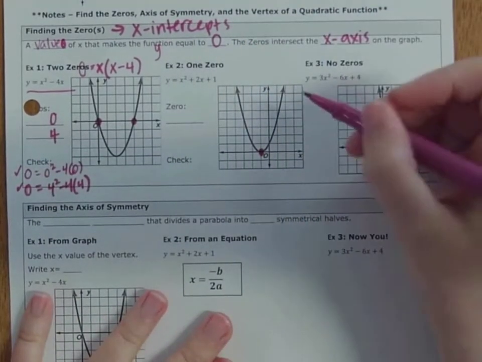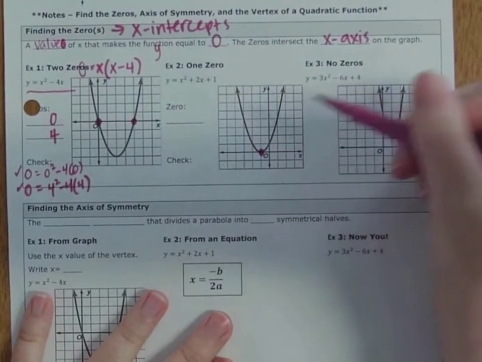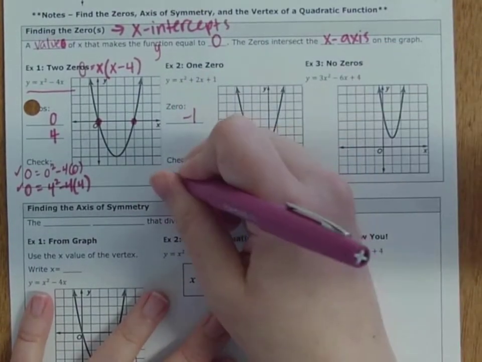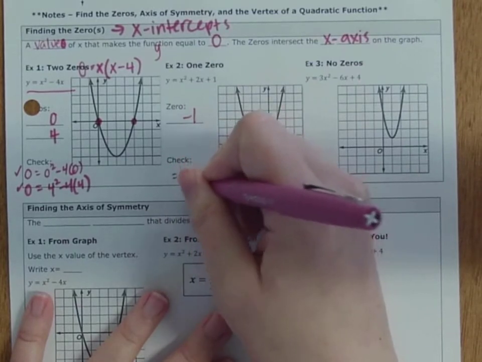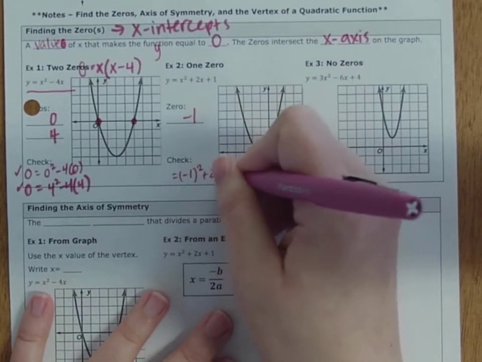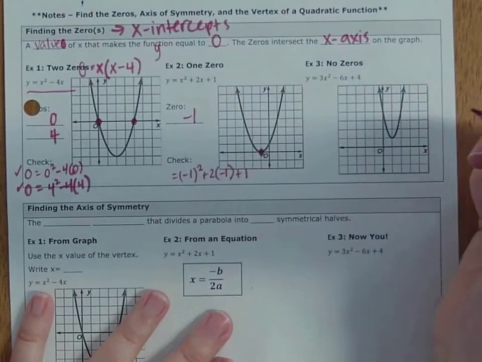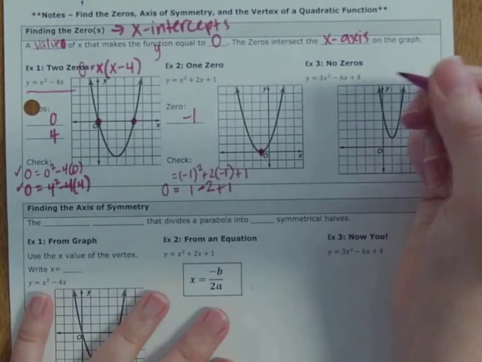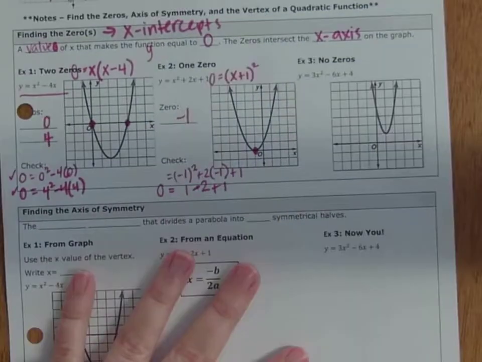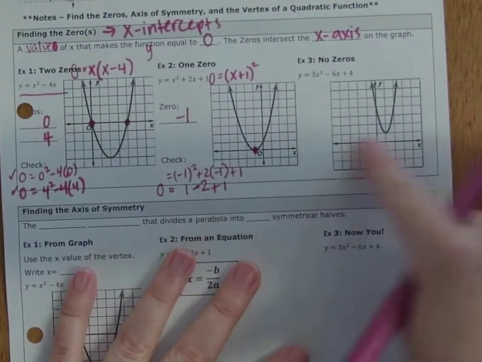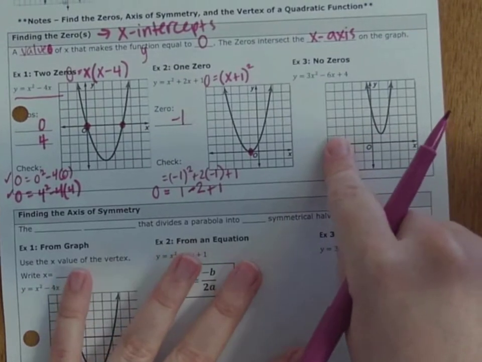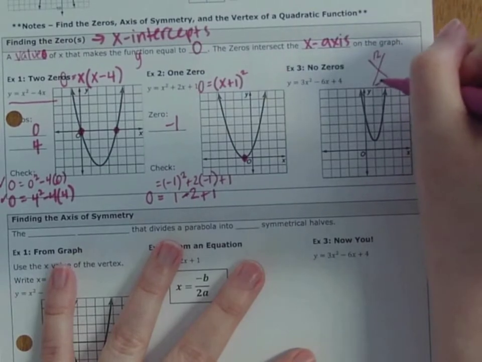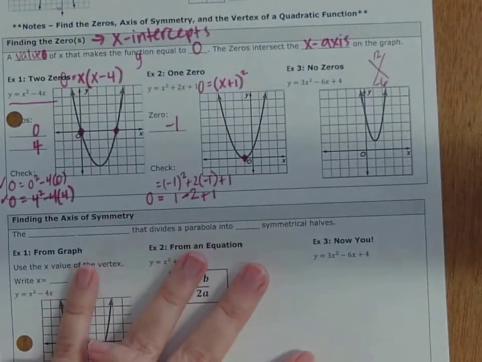1 zero. Here, where's my 1 zero? Negative 1. And we can check that by plugging it in. Negative 1 squared plus 2 times negative 1 plus 1. What does that equal? It should equal 0, right? Because we're talking about zeros. When we have no zeros, we don't cross the x-axis. If we tried to factor this, well, there's nothing that multiplies to be 12 that adds to be negative 6.